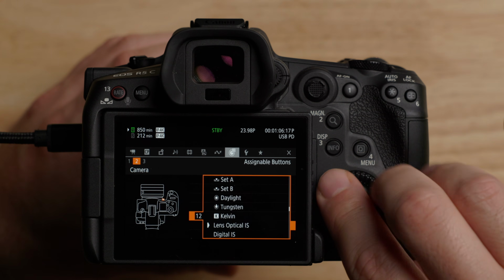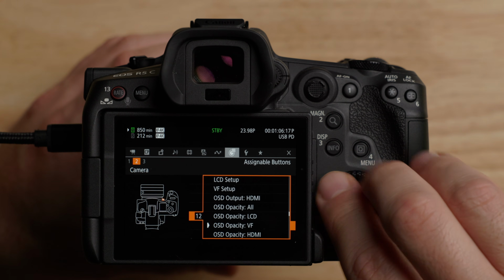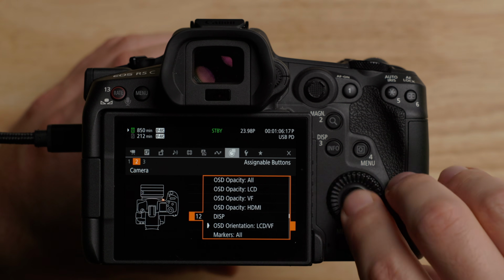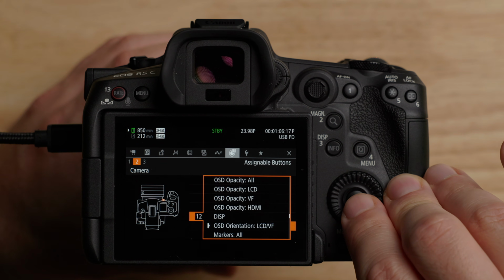There's a lot of stuff in here. Right here, OSD orientation, LCD viewfinder. And like I said, if you toggle that, it'll rotate the screen. So it's really handy if you're doing that.